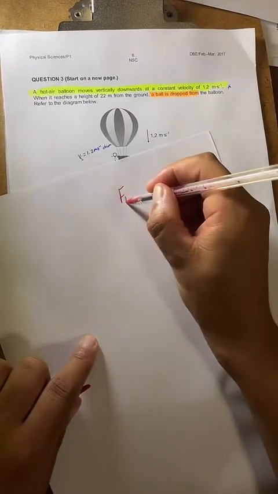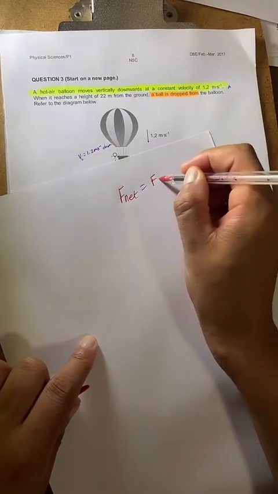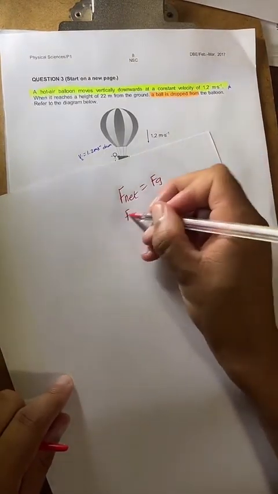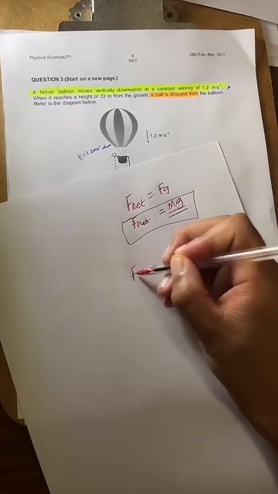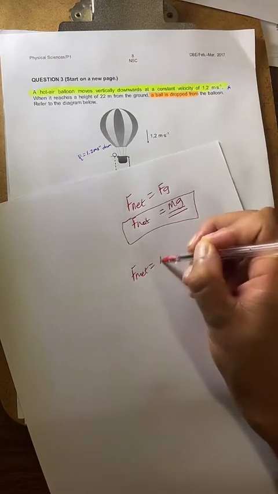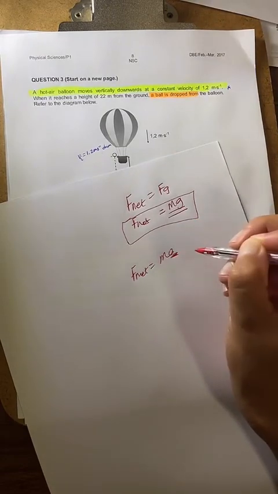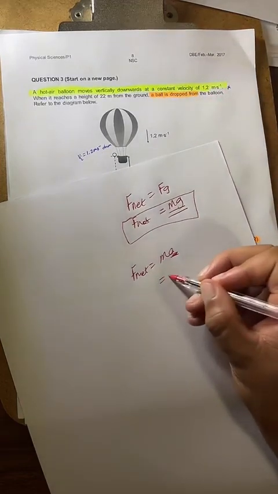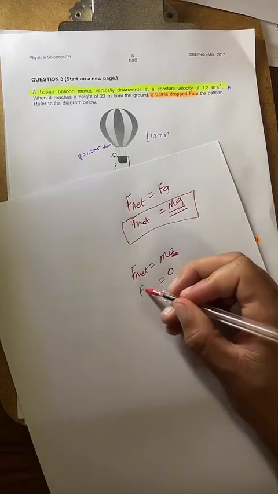F net equals Fg. That's what it means. For an object to be in free fall, it means F net equals Fg, and that means F net equals mg. This is what is meant for an object to be in free fall. But in this one, F net is 0. F net is actually 0 because F net is ma, but a is 0 because the velocity of the object is constant.